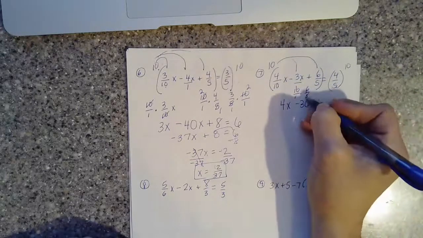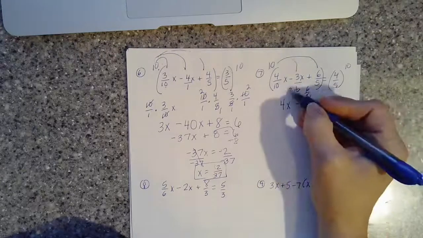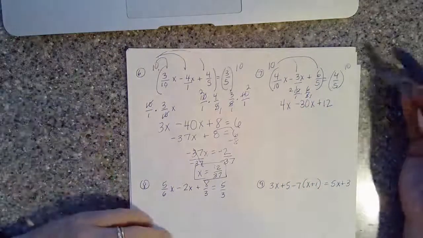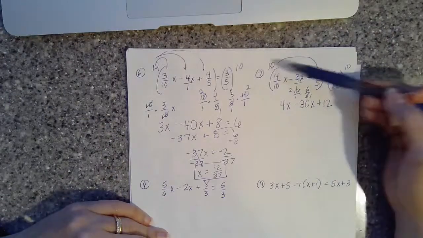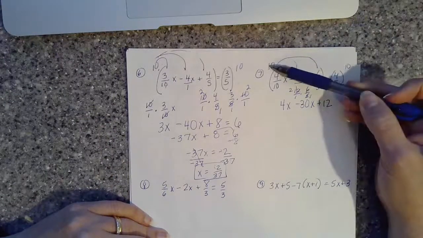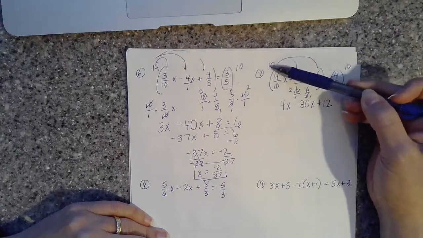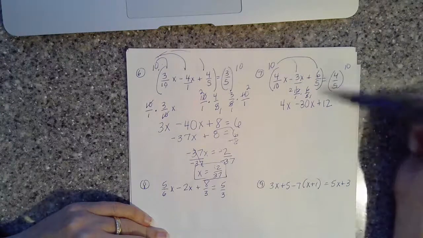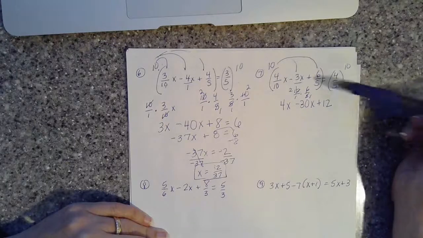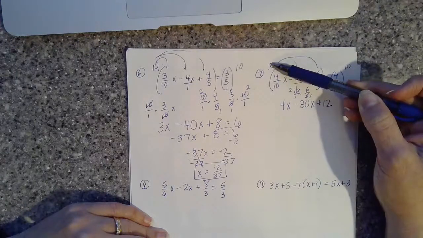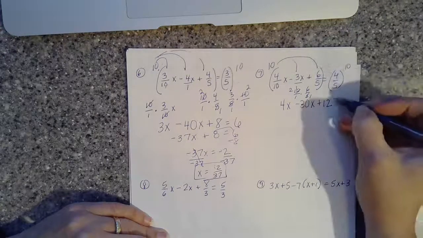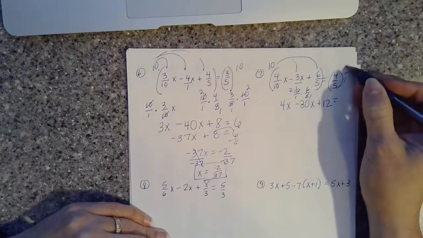So if you've picked the right LCD, the right thing to multiply each side by, this denominator should go into it evenly. So 5 should go into 10 evenly, which is 2, and then multiply by the top. That's where 12 comes in. So it's 5 into 10 is 2. You divide, and then you multiply what's left. And then do it again here. 5 into 10 is 2. 2 times 4 is 8. And then we have an easier equation to solve.